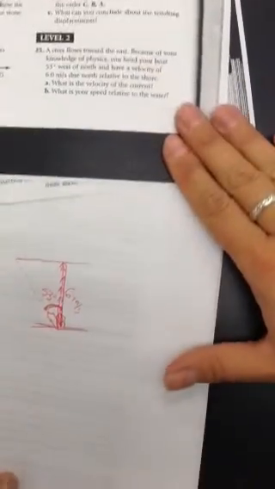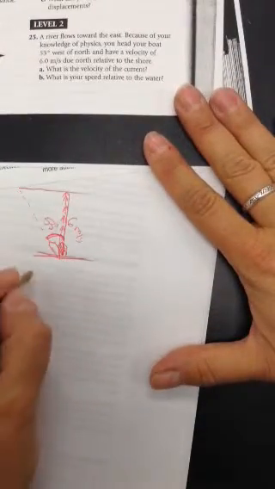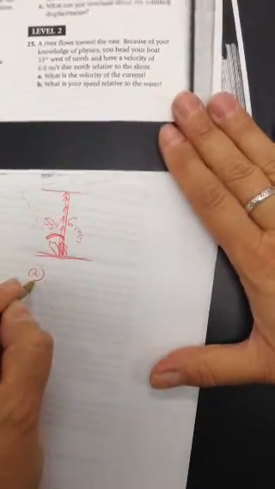In order to solve for A, the question is asking, what is the velocity of the current? We are asking for, what is this section right here? What is the velocity of the current? Or the change in distance, displacement, due to this 53 degrees right here.